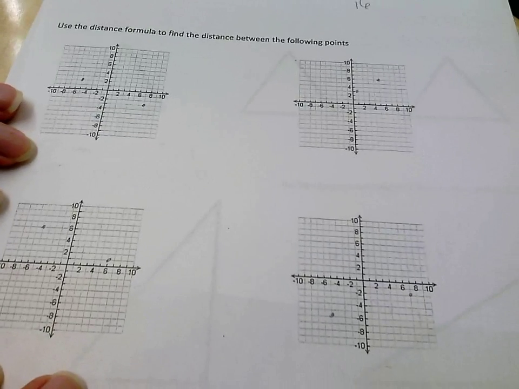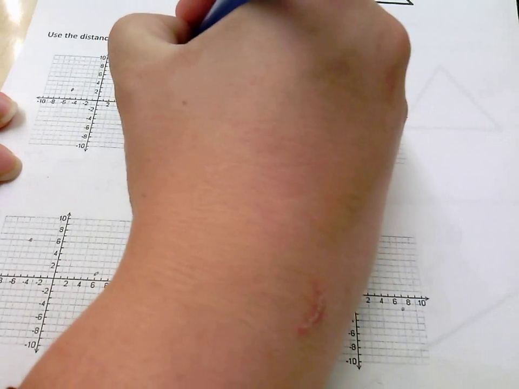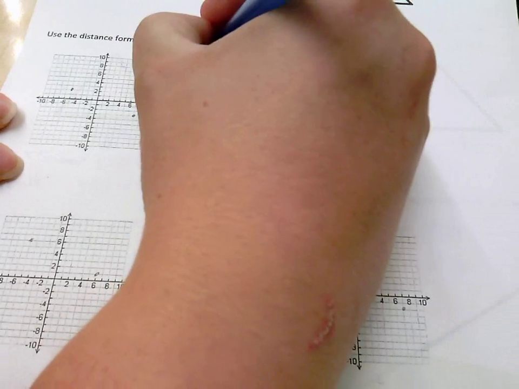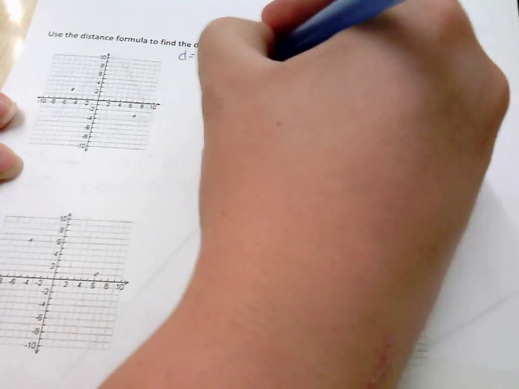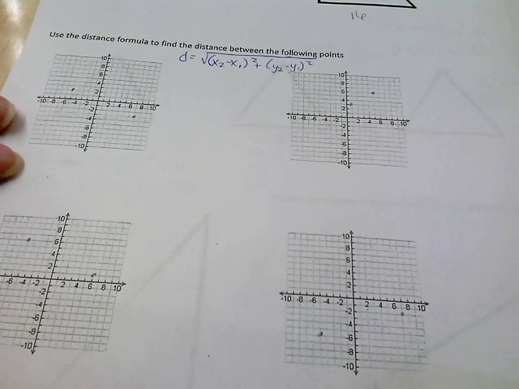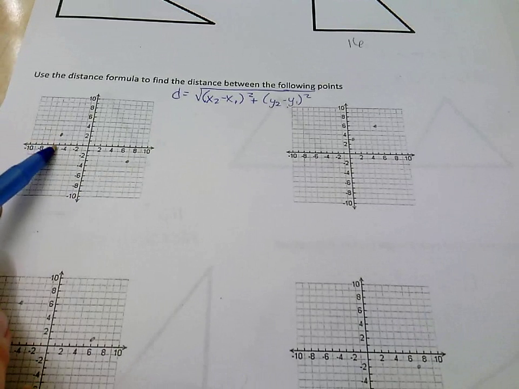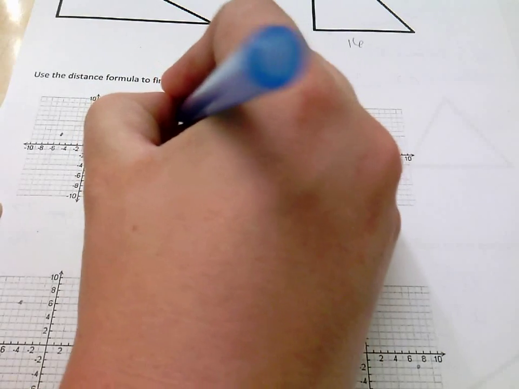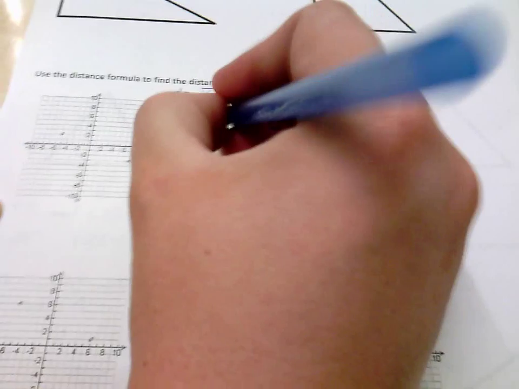The last part is the distance formula. Okay? So, the distance formula is d equals the square root of x2 minus x1 squared plus y2 minus y1 squared. Okay? So what I'm going to do is first look at these 2 points. What are these 2 points? Well, this one is negative 5, 2. And this one is 7, negative 3.